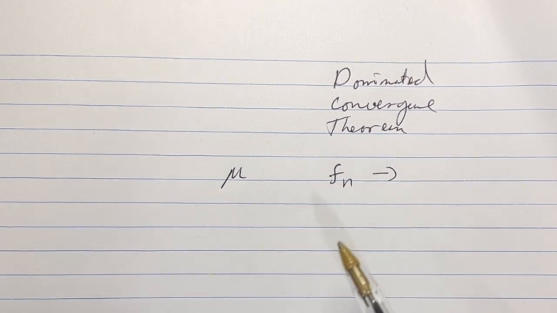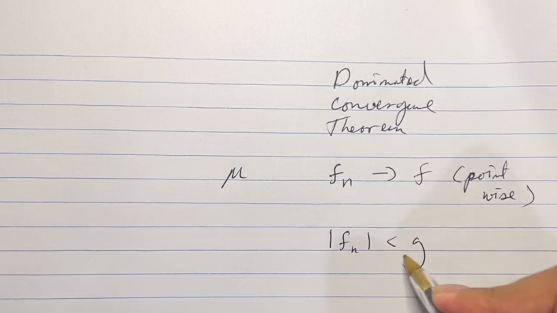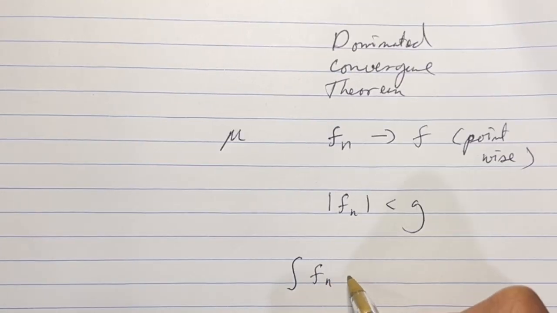Okay, so in this video we're going to have a look at an application of the dominated convergence theorem. The dominated convergence theorem is a really powerful result from measure theory that says if a sequence of functions converges in a measure space and the f_n's are measurable functions, that means if some set is measurable, then f inverse of that set is measurable, and it converges pointwise to a function f, and the f_n's are dominated, so |f_n| is less than g for some function g, then the integrals of the f_n's converge to the integral of the f.